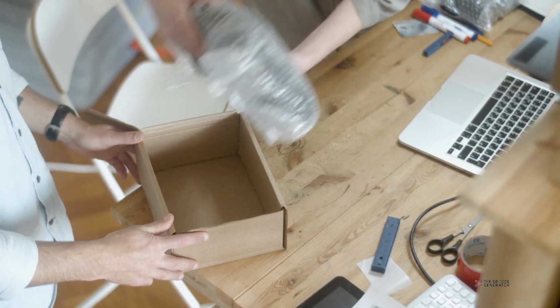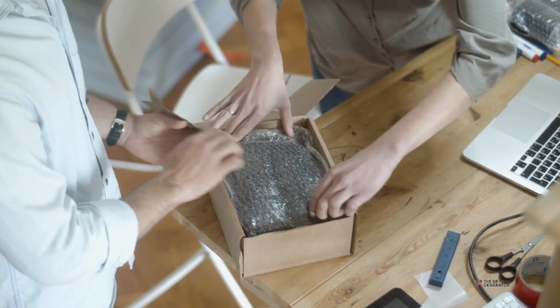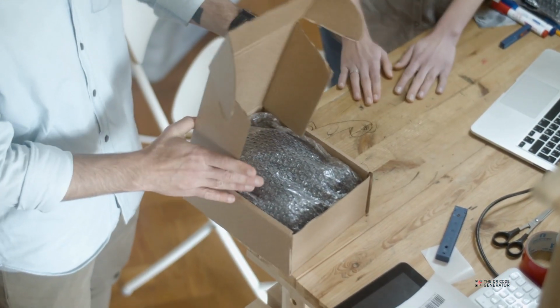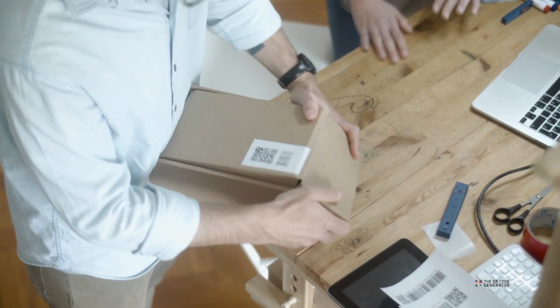Then place it wherever your audience will see it. On a flyer, product label, poster, business card, or any digital asset, with a clear call to action next to it so people know to scan.